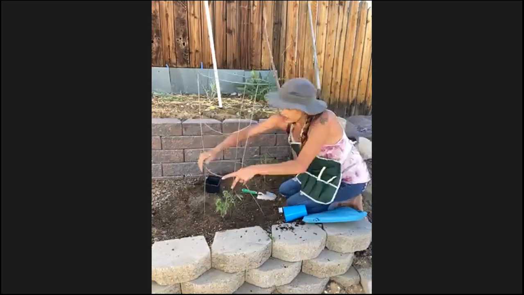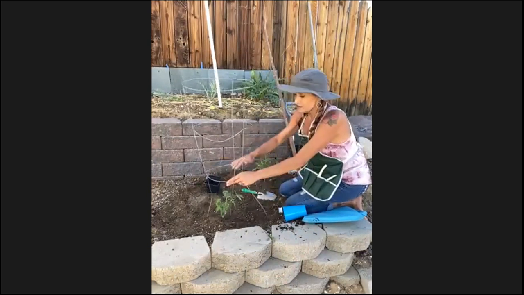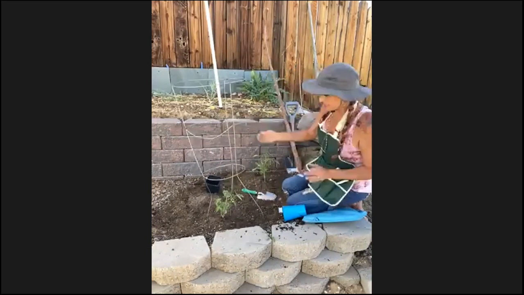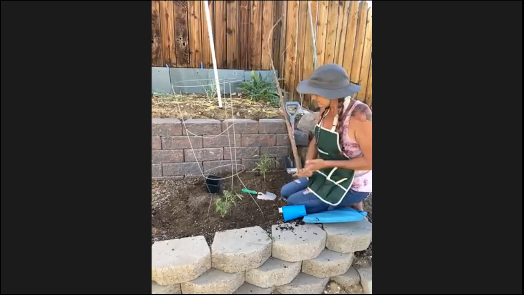It's not cooperating. But you get the idea. Get it down to like right here if you can, right by the baby, so it stays off the ground, and that's trench planting.